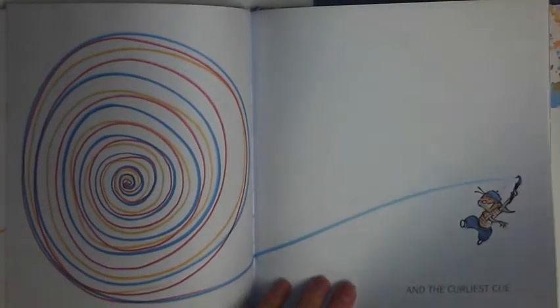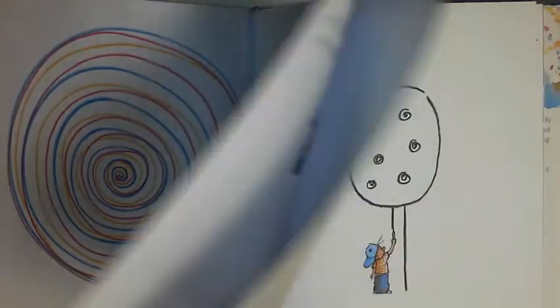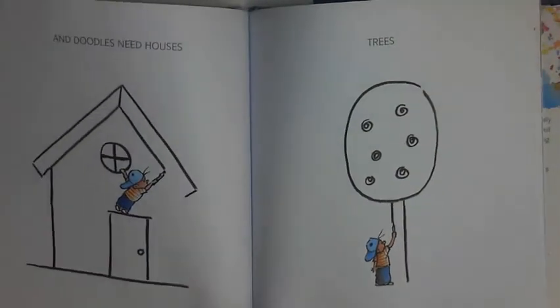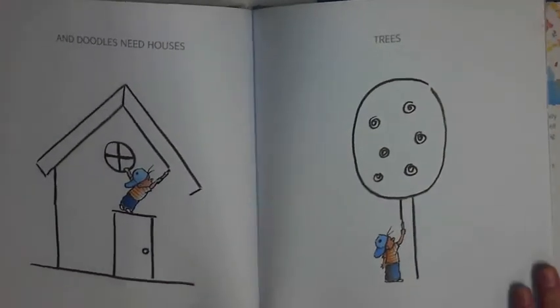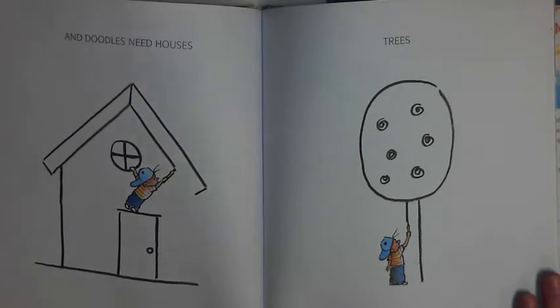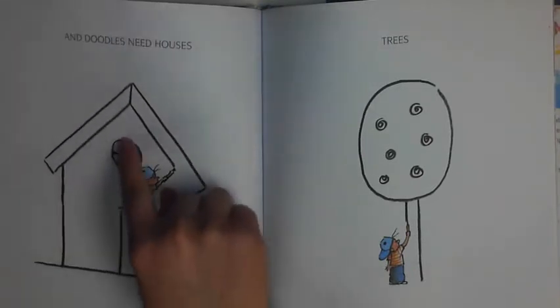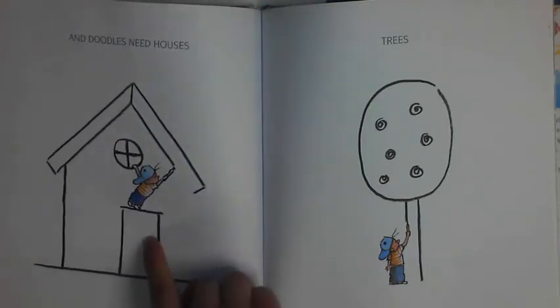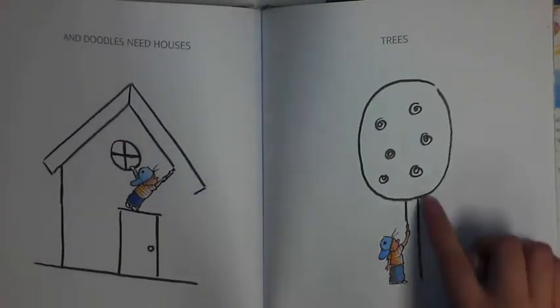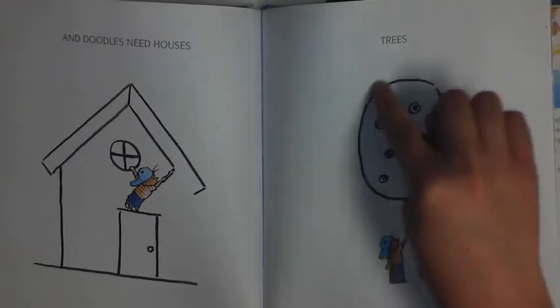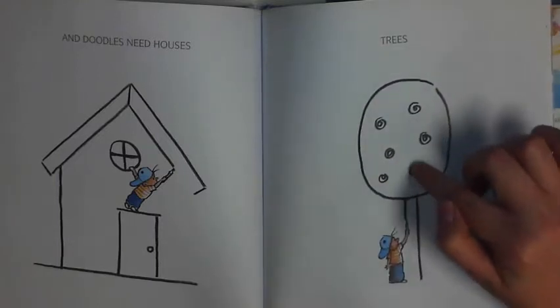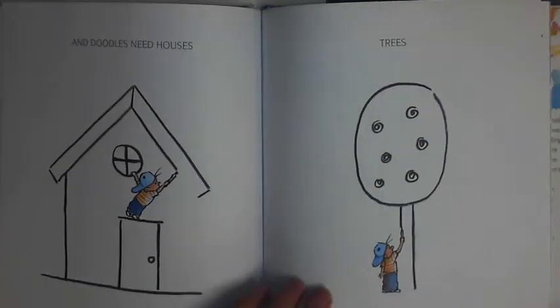So after he practiced drawing those kinds of lines, he made some doodles. So he combined those lines to create some stuff. He made a house using straight lines and curved lines. He made a tree using straight lines, a curved line, and some spiral lines.